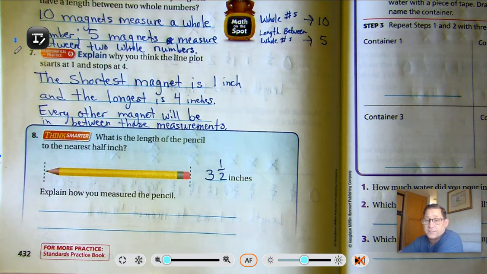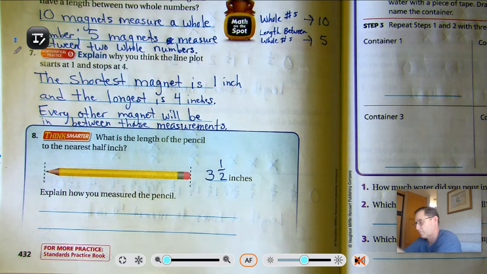So basically, you just have to tell people on this question, how do we measure things?